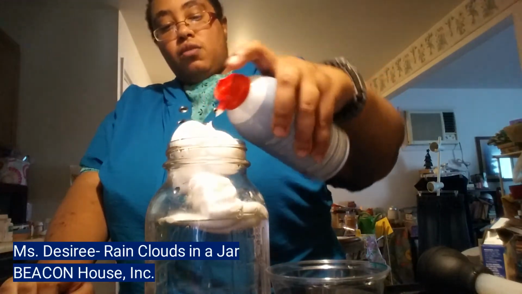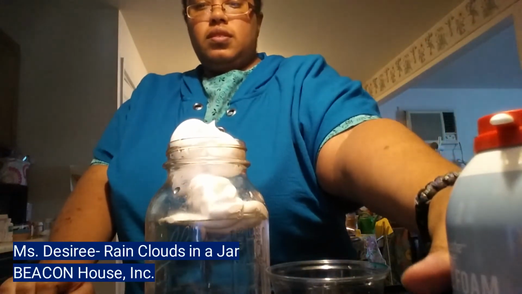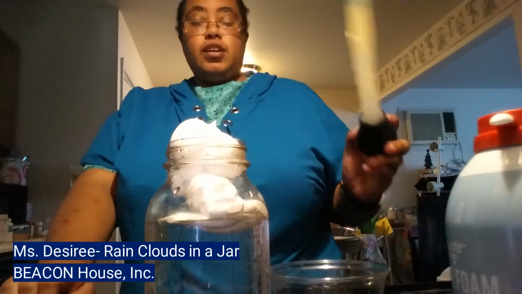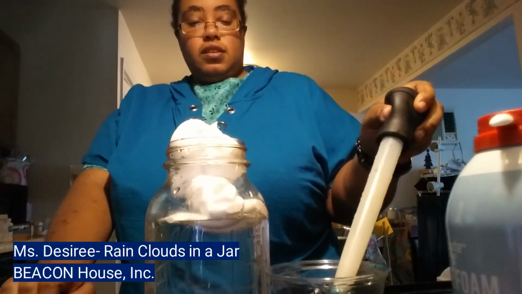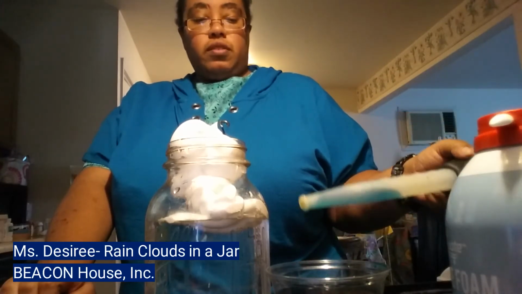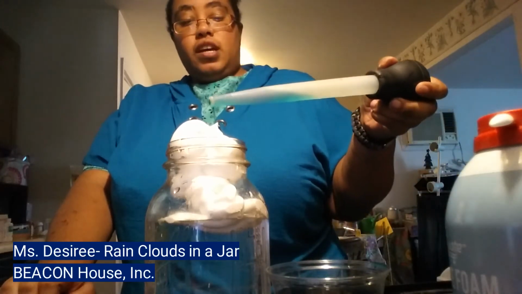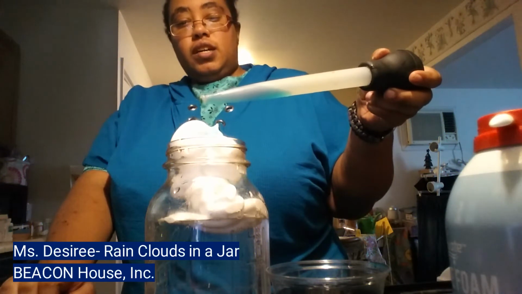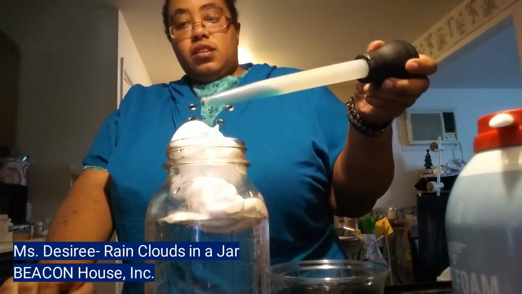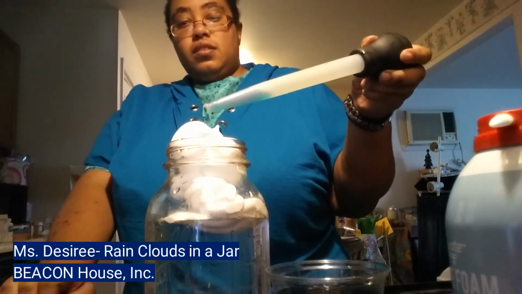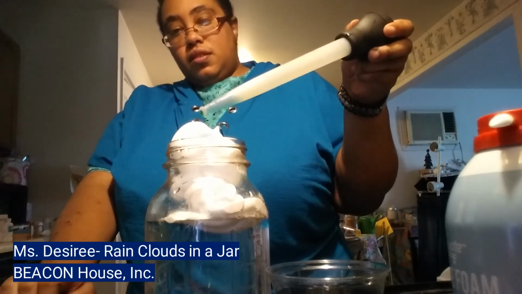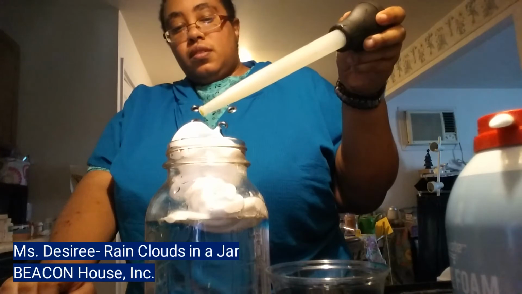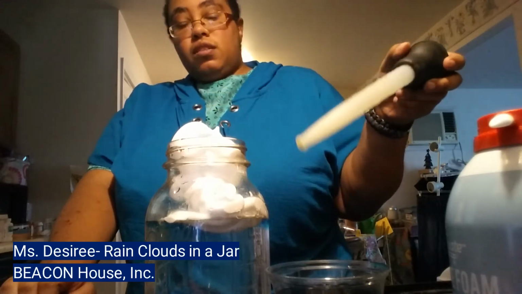This will be your cloud. Next, you're going to take your dropper and fill it with food coloring. And you're going to drop it into your cloud until it begins to rain. We're going to keep going until it rains.